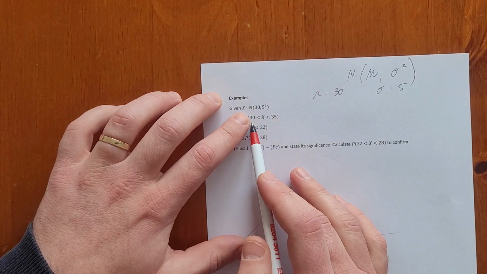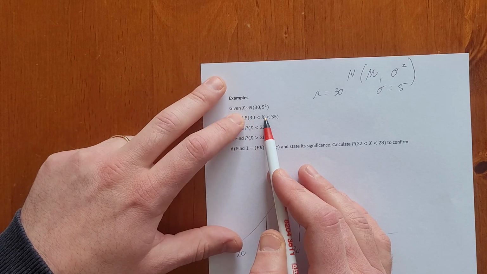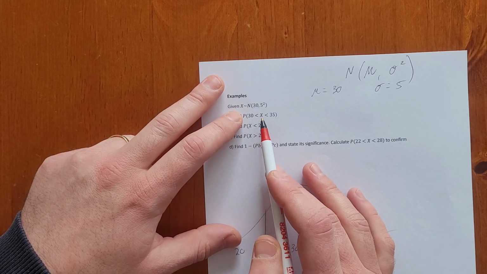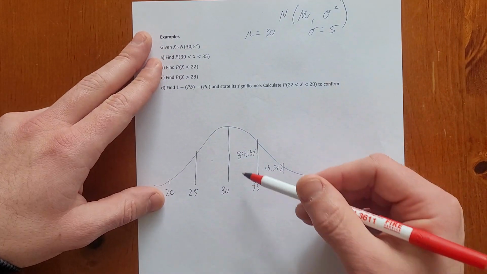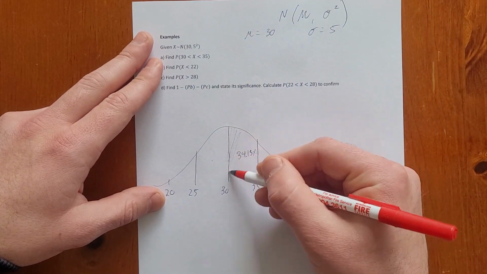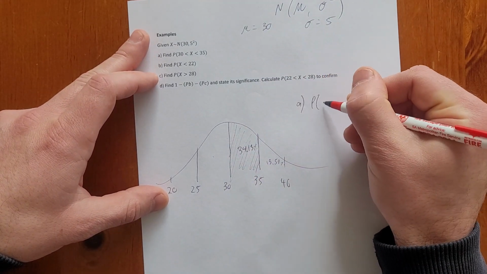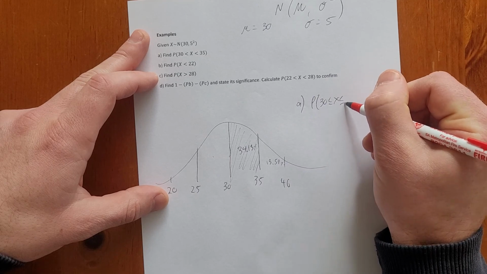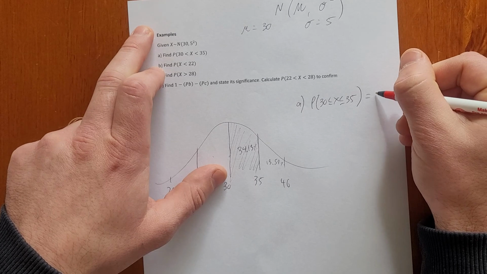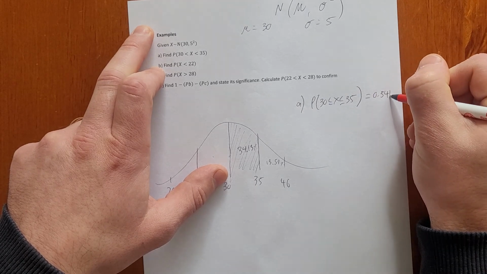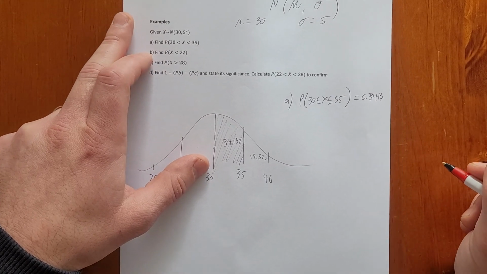Okay, so let's look at the first question here. Find the probability that this variable, whatever it is, we're not told the context, it's not so important, we're performing the maths here, occurs between 30 and 35. Well, fortunately for us, that matches straight up with our distribution. It's saying what's the probability of it being between 30 and 35? So our answer to A, the probability of 30 being less than X being less than 35 is 0.3413. So for a probability, we need to express it as a number between 0 and 1.